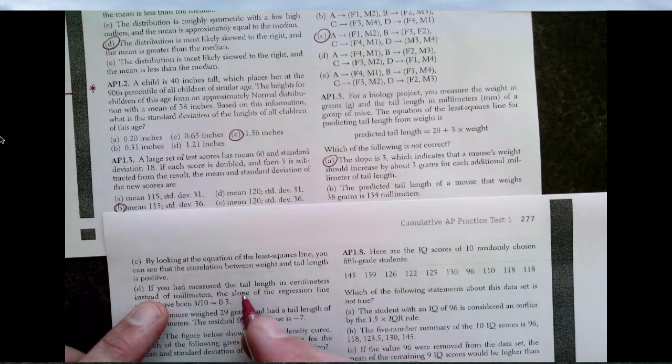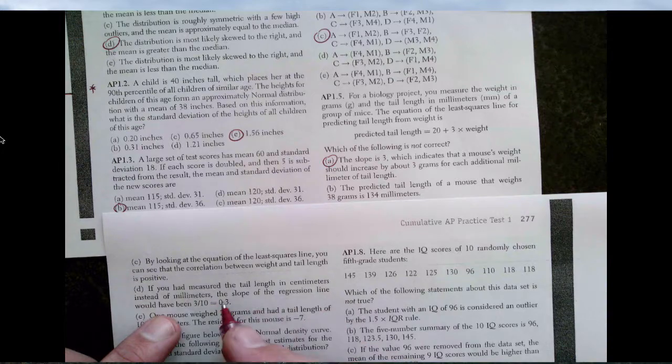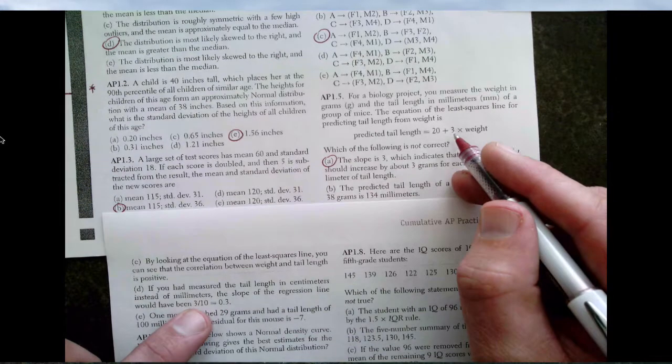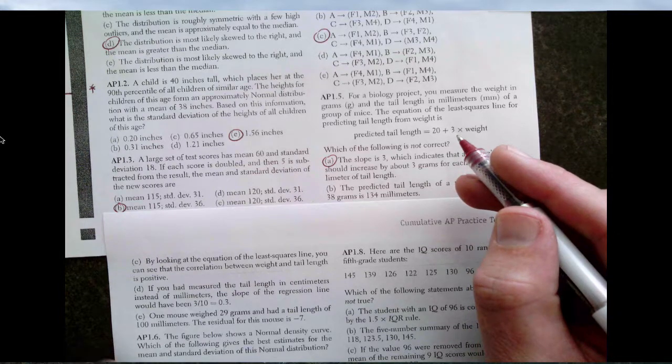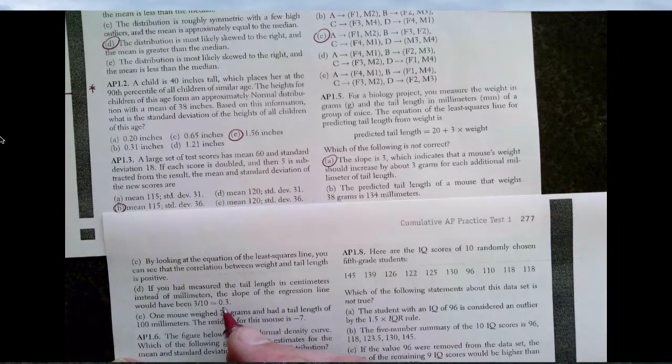If you had measured the tail length in centimeters instead of millimeters, the slope of the regression line would have been 3/10 and equals 0.3. Okay, so how do we go from, and again, millimeters to centimeters means that we have to multiply by 3, okay? And that would make this then divide by 3. So that is true. Okay.